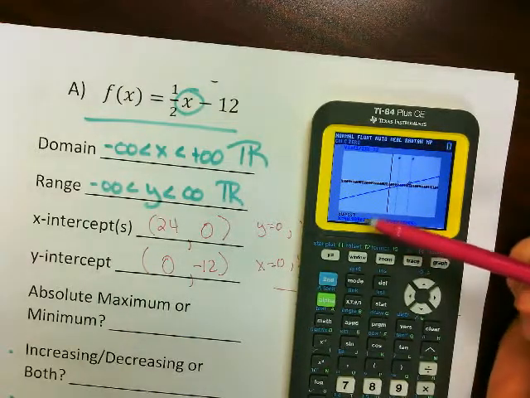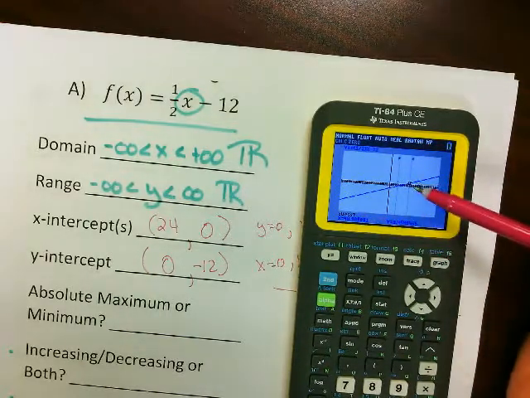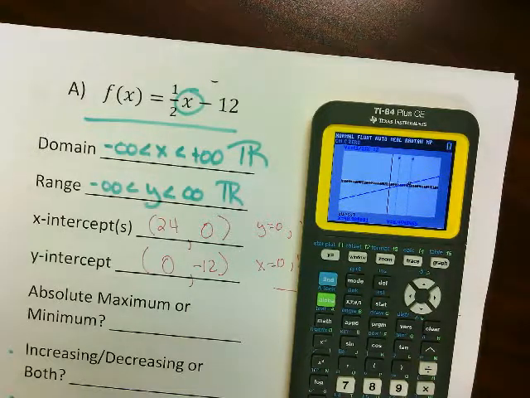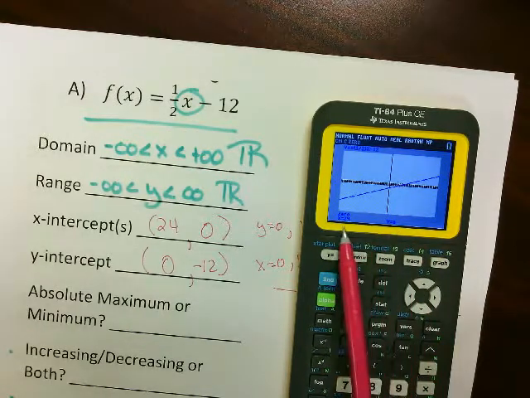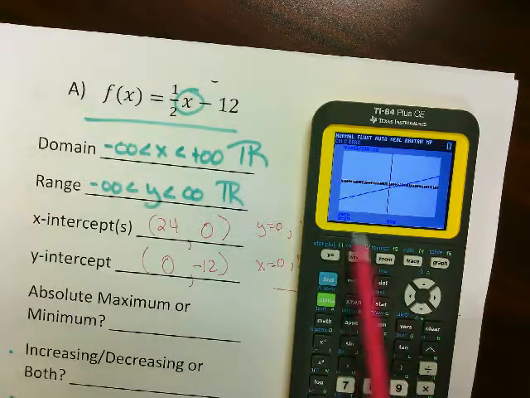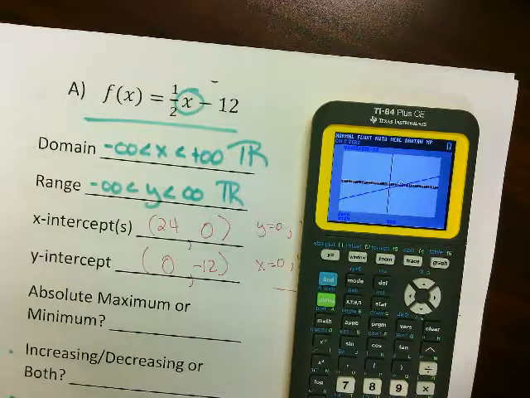And now the calculator is saying, hey, do you want me to guess what that x-intercept is? The calculator will figure out what your x-intercept is. So here, when y is 0, it's telling me that my x-intercept is 24. So this is another way that you can figure out what your x-intercept is.